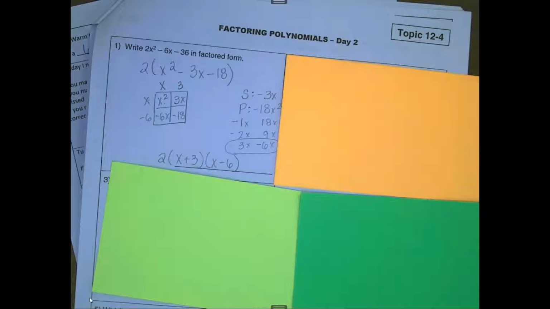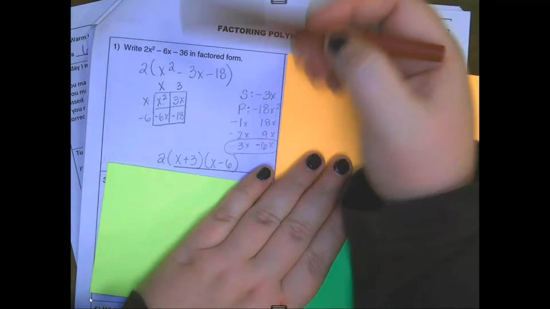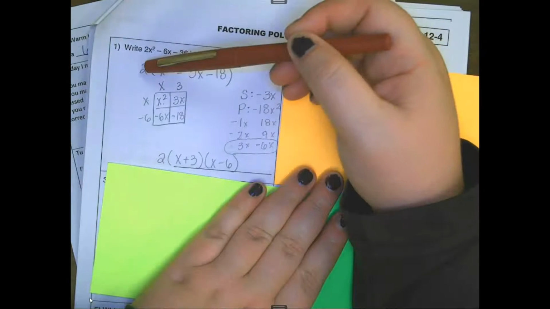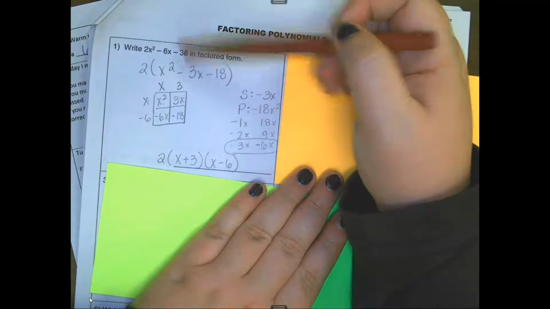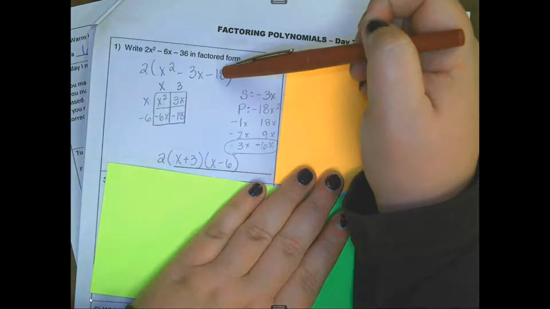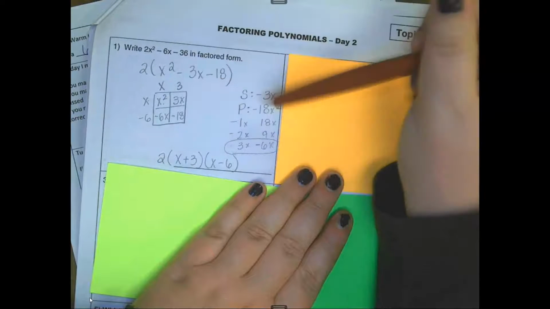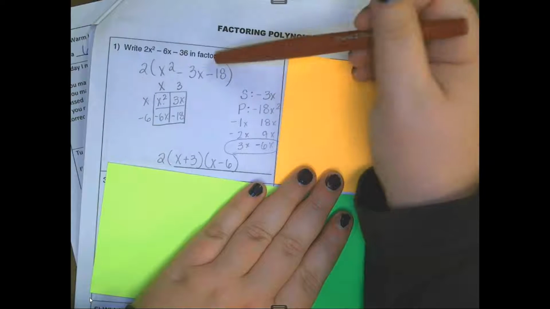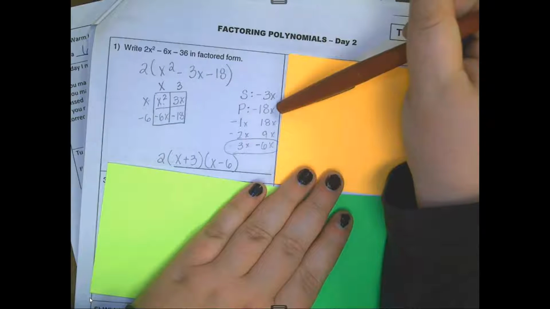Alright, so I'm going to go quickly through this lesson because actually this lesson ties very much into what we've already been doing. It's just looking at some other examples. So factor out the 2. So x squared minus 3x minus 18. My sum is negative 3x. My product is negative 18 squared.